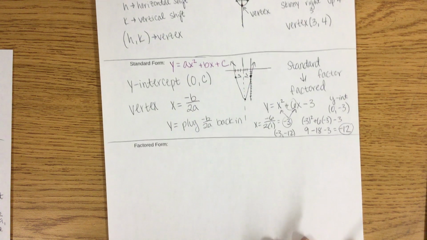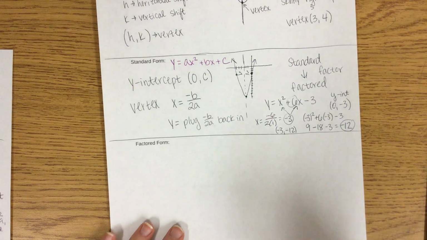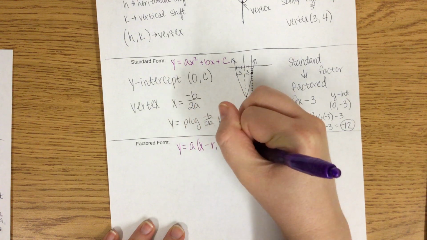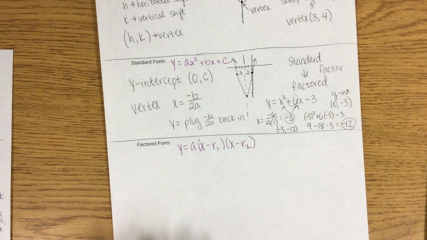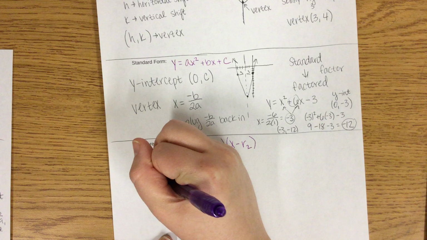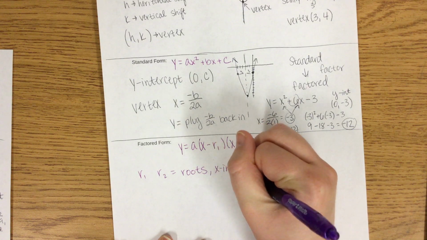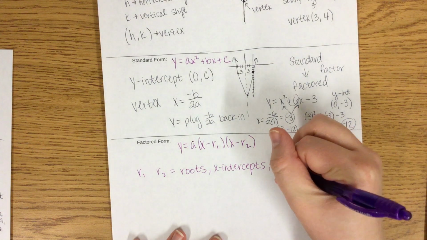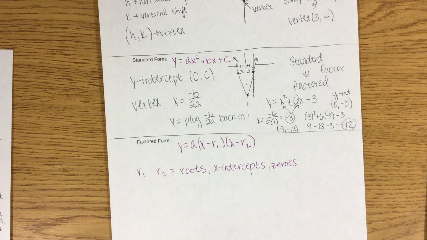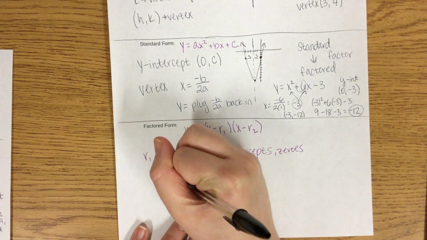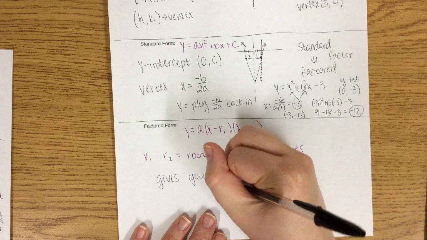Okay. All right, let's talk about factored form. Okay. So factored form in general looks like this. Y equals A times x minus R1 times x minus R2. Okay. And R1 and R2 stand for roots. And roots is just another name for your x-intercepts. Okay, they're often called roots, x-intercepts. They can be called zeros of the graph. Okay. So you've been working a lot with factoring and getting everything down so that you can solve for x. And that's the point of factored form. Factored form gives you those x-intercepts.